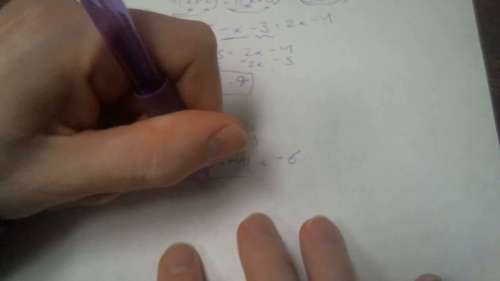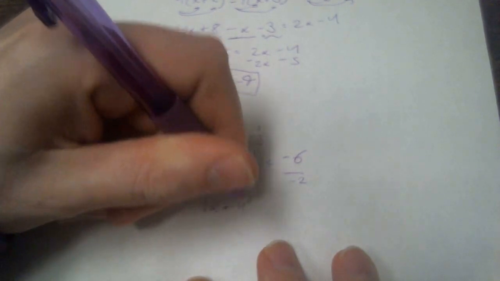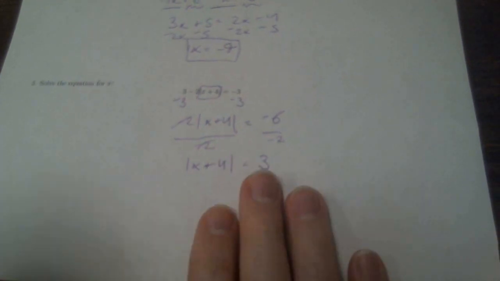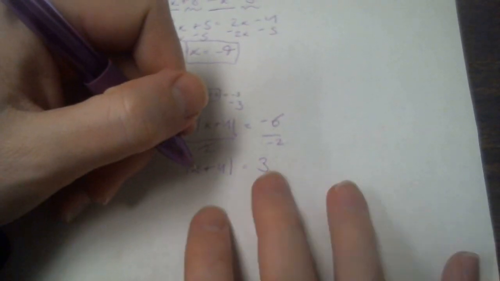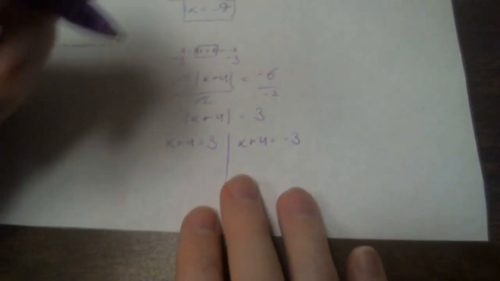And then we can divide both sides by -2. So we end up with absolute value of x plus 4 equals -6 over -2, which is going to be +3. All right, so again, the absolute value just means that we ignore the sign. So there are two numbers where the absolute value of those equals 3. So one of those is if we have x plus 4 equaling 3. The absolute value of 3 is going to be 3. The other case is we could have x plus 4 equaling -3. Because the absolute value of -3 means that we just ignore the negative sign. So the absolute value of -3 is also going to be 3.